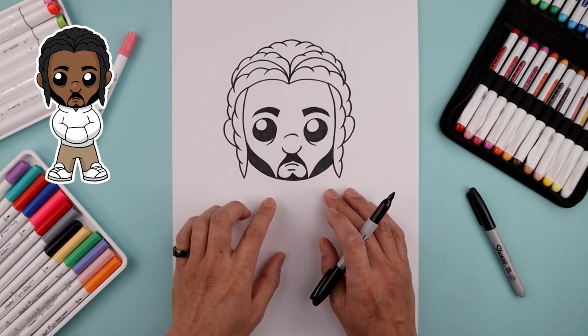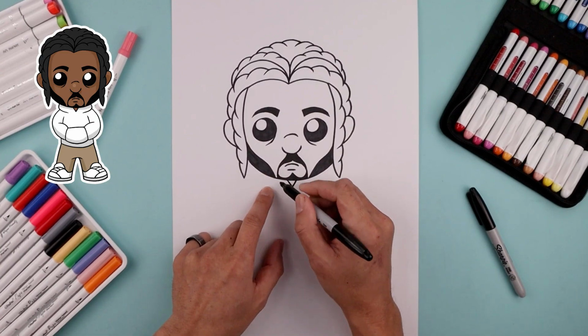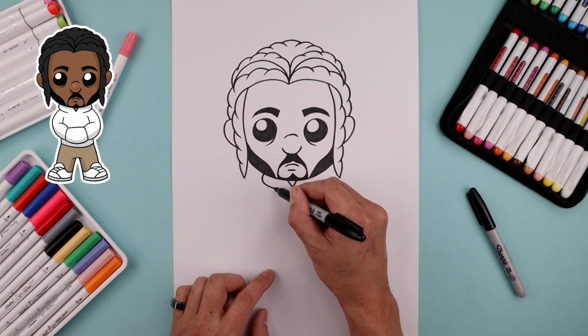Now let's move down and draw on the body. We're going to start with the collar with a V in the middle. Let's move out to the side and draw the edge of the hood. Going around and then bending that in.